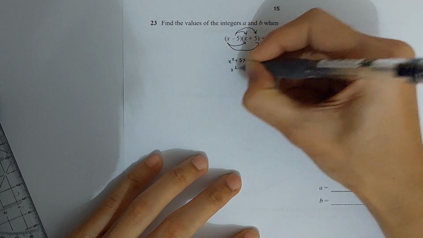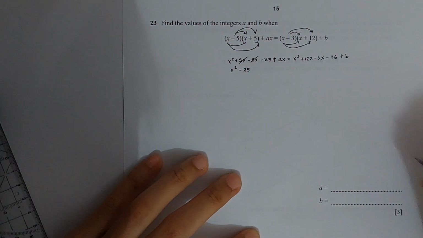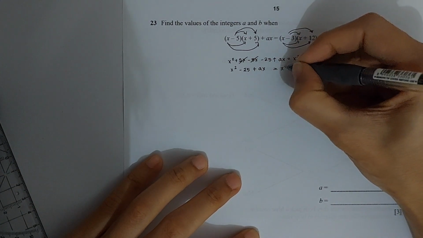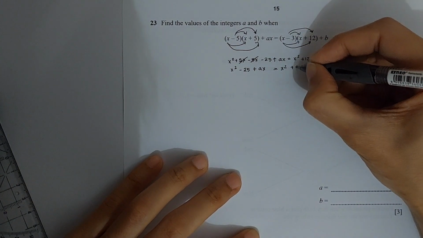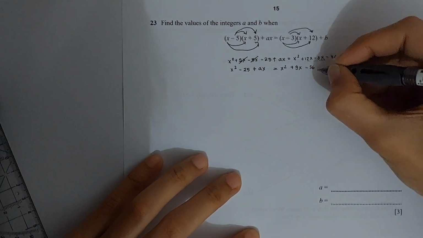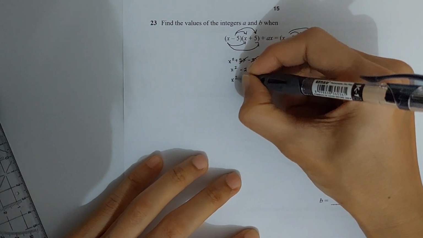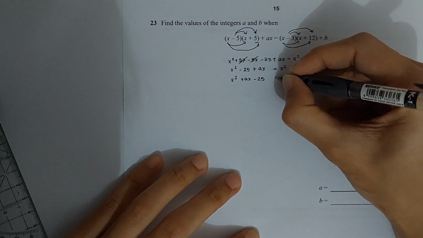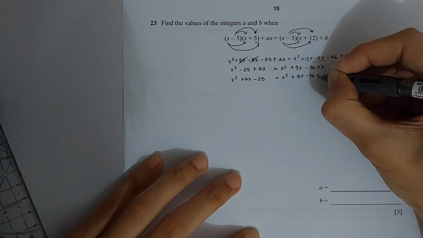This one will be x squared, this one gone, right? Minus 25, correct? Plus ax, and then equal to x squared, and then this one we simplify, becomes plus 9x, and then minus 36 plus b. Then I will arrange the order of the terms. x squared plus ax minus 25 will be equal to x squared plus 9x minus 36 plus b.